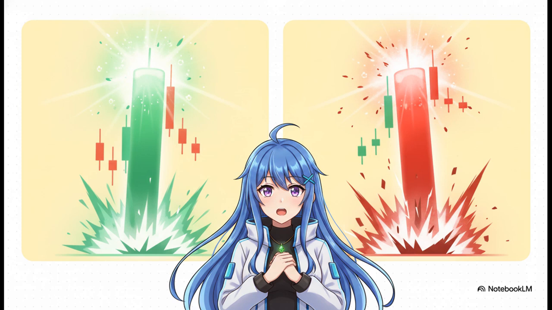Check out these mat hold patterns. A bullish mat hold starts with a massive green candle, so the bulls are in charge. Then, 3 small red candles form. The bears are fighting back, really trying to drag the price down. But then, boom, a massive final green candle completely blows out the upside. The bulls win the war. The bearish mat hold is the exact inverse.